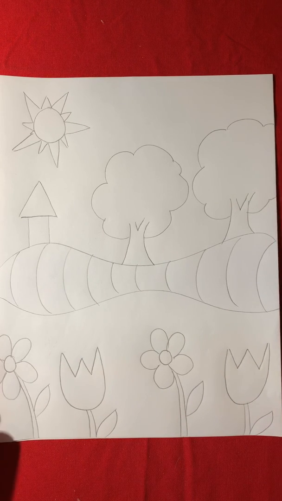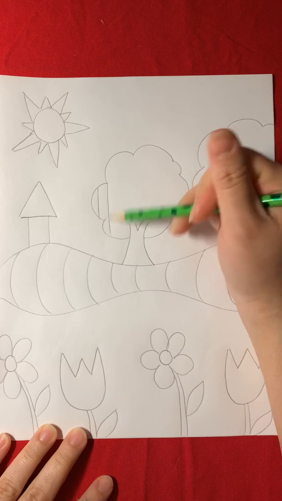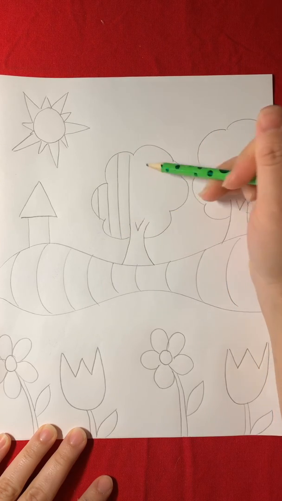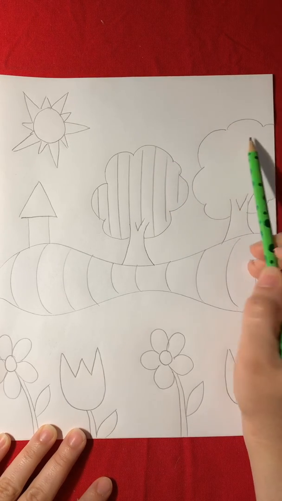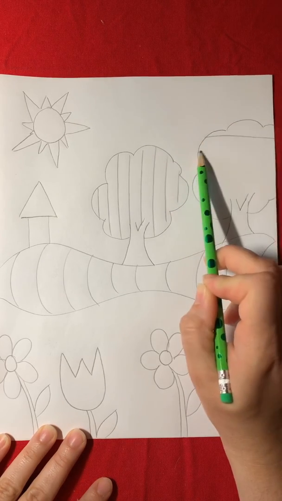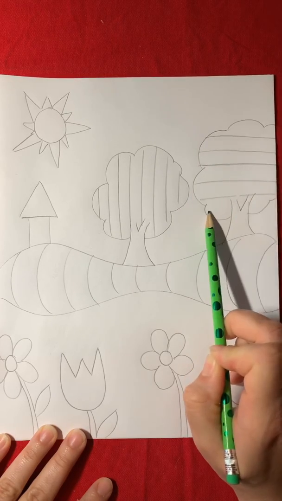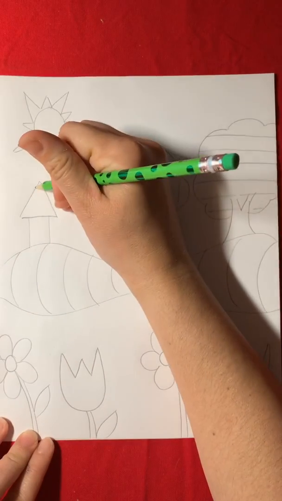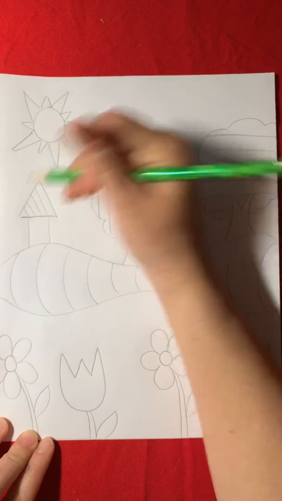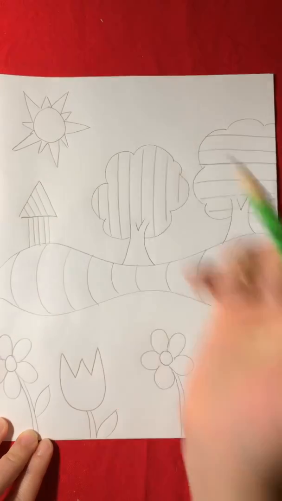So here is the beginning of our project. We also want to add a few more lines. So on this one, we're going to add some vertical lines. And on this tree, we're going to have some horizontal lines. And then on our house, we're going to do some diagonal lines. And then on the bottom, we're going to do some more vertical lines.